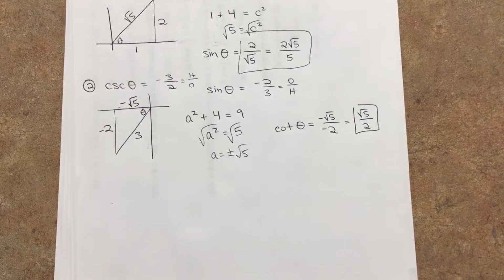It's not reduced if you leave it, because that'd be like leaving it 2/2 or something like that. So yeah, make sure that is reduced.